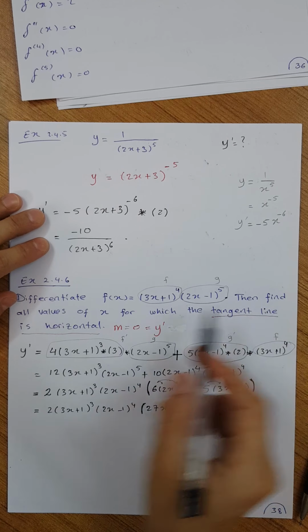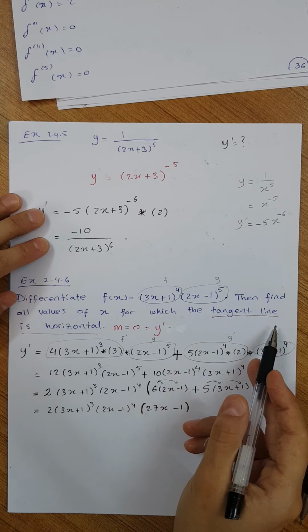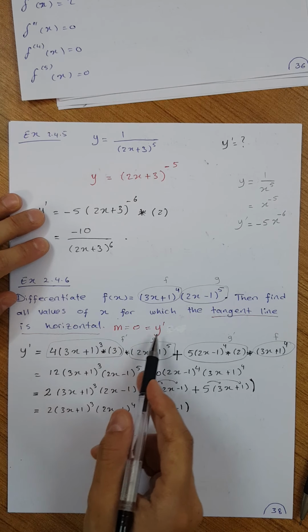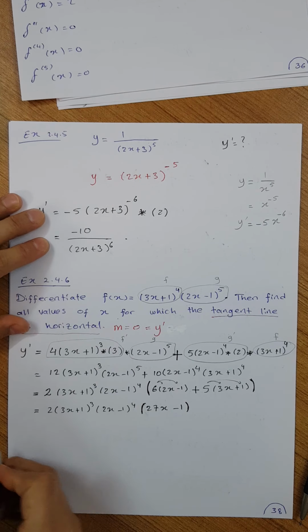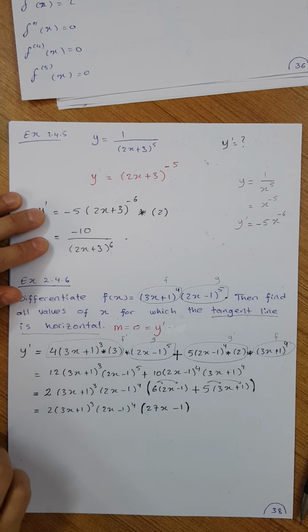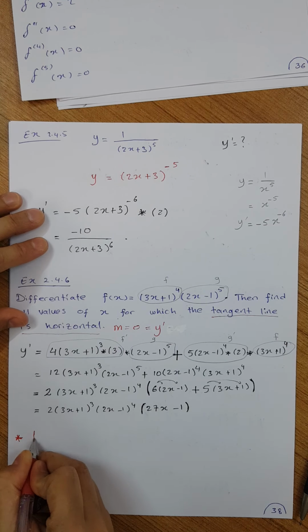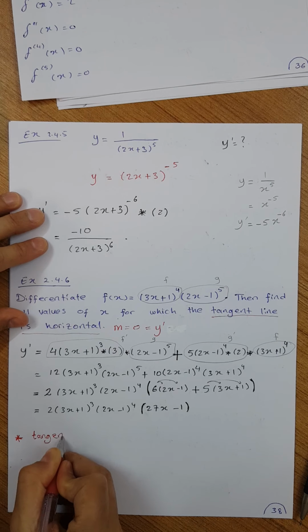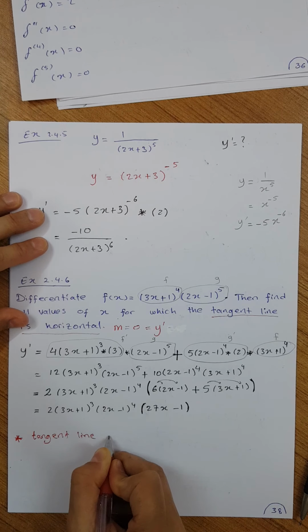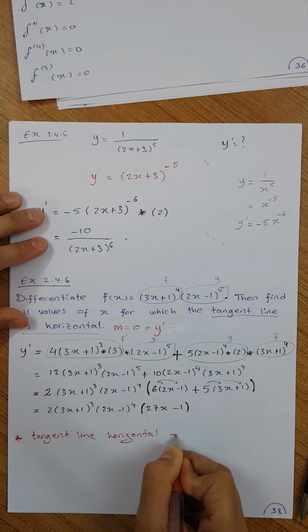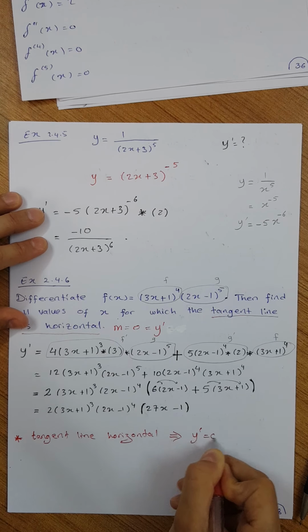Then what's required from us? It says find all values at which the tangent line is horizontal. What does horizontal mean? That means the first derivative is equal to 0. So the second requirement says the tangent line is horizontal. What does that mean? That means y prime is equal to 0.